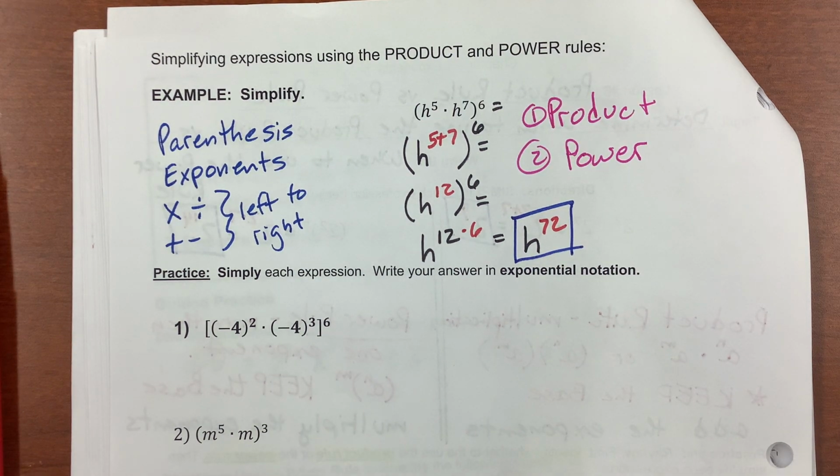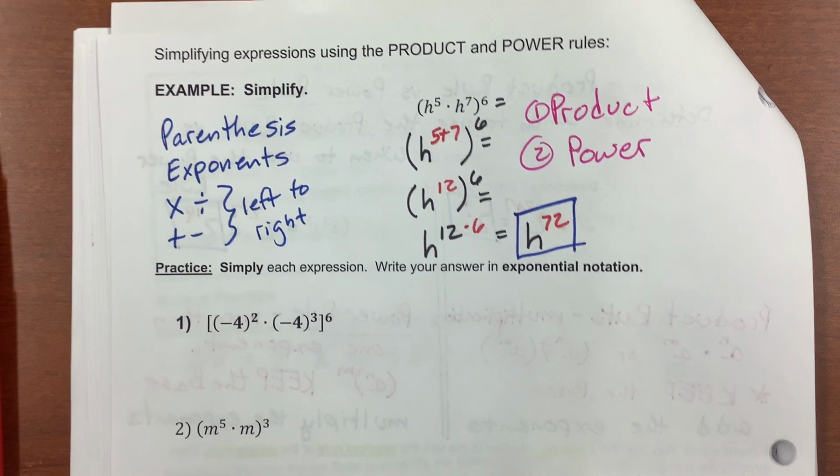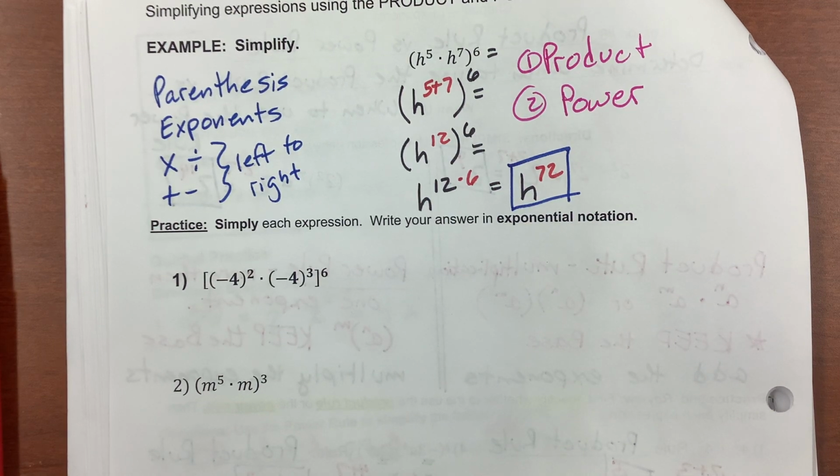Now I'd like you to try these 3 problems on your own, 1, 2, and 3. So pause the video, take a deep breath, relax. It's just math. We're going to go over it. If you get them wrong, correct them. It's okay. Low stress.